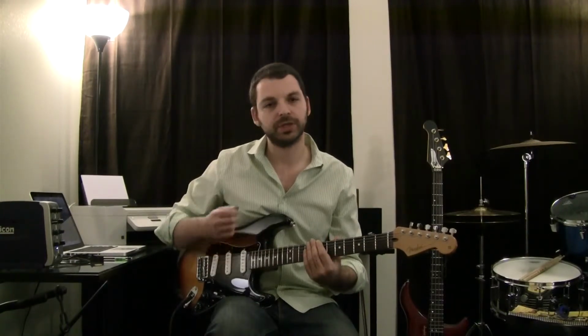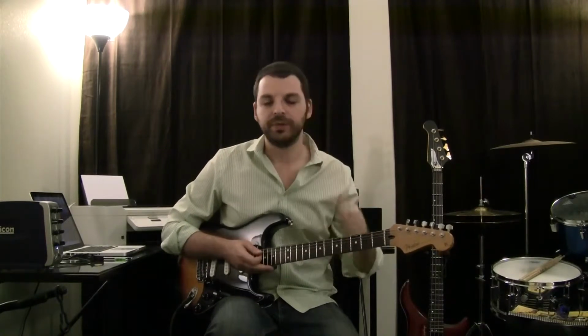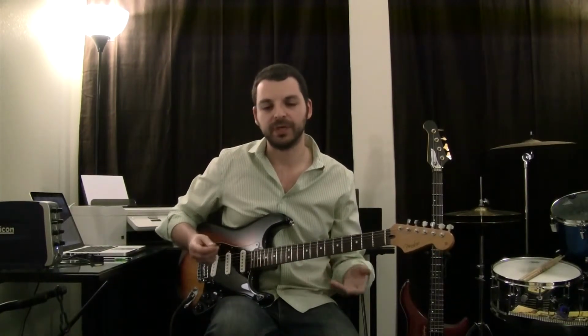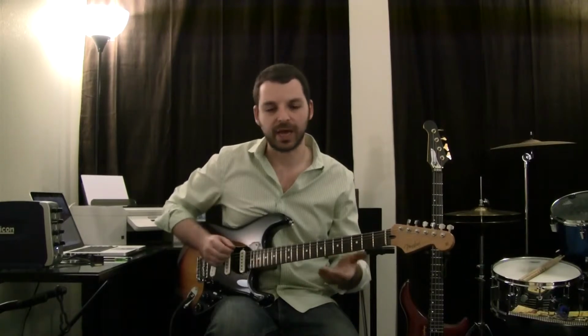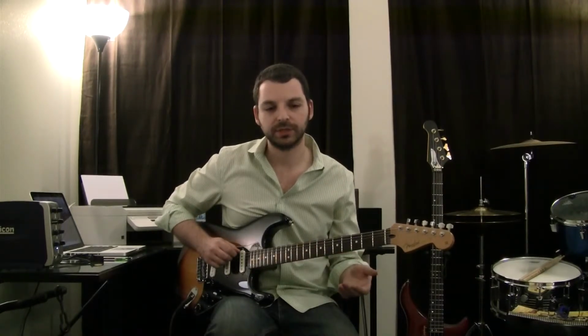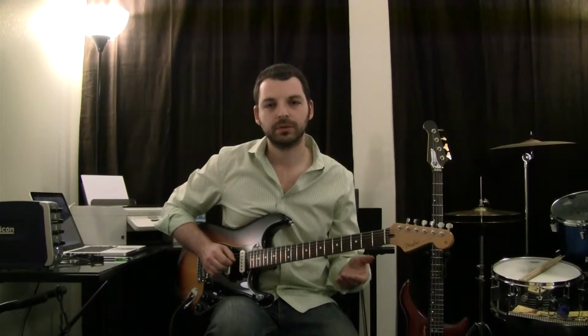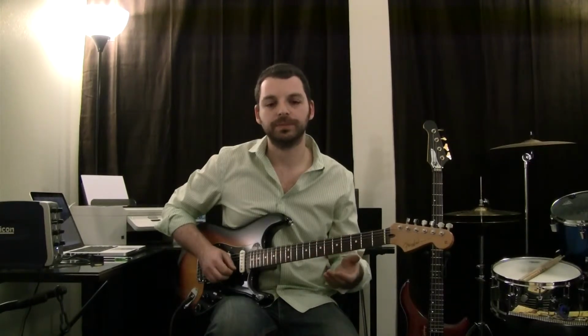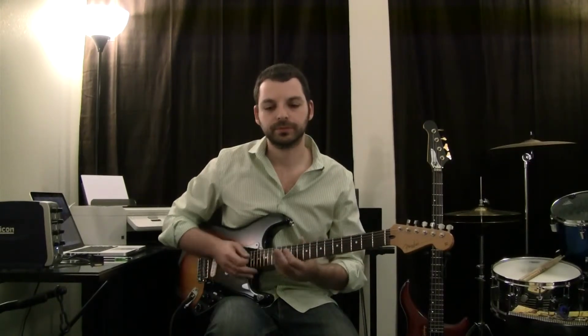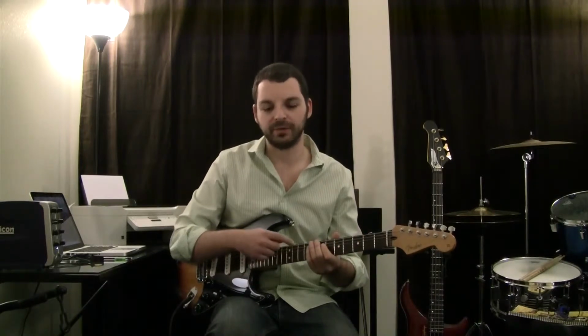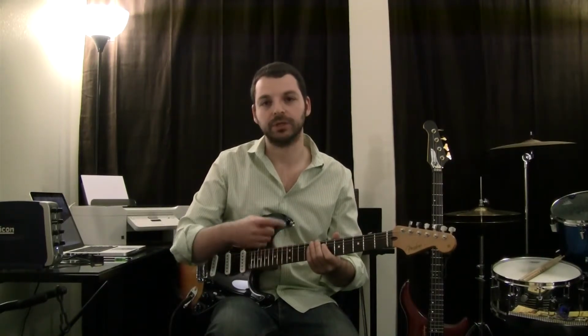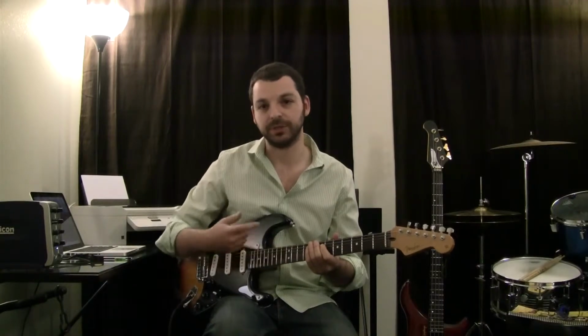I want the pick to just come through the string with as much ease as possible. And if we did that on all 6 strings, it would sound or look like this. String 6, string 5, string 4, string 3, string 2, and string 1. So notice the sound from the 6th string to the 1st string, how it starts the lowest and gets the highest from 6 to 1.